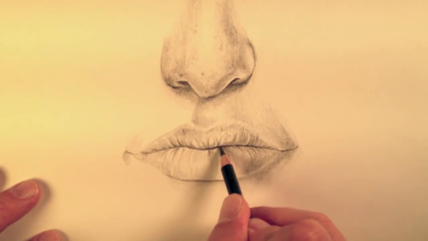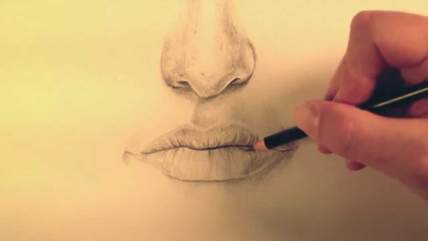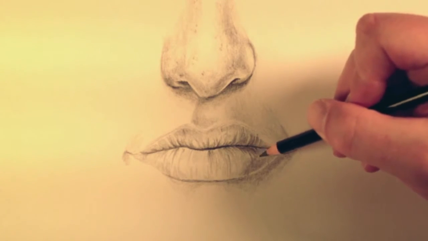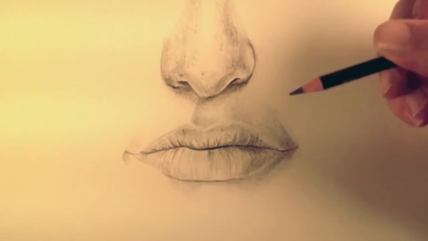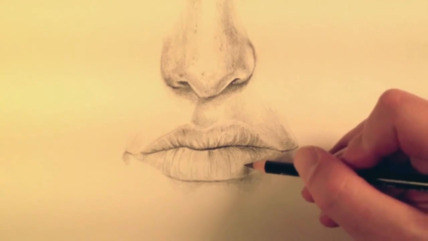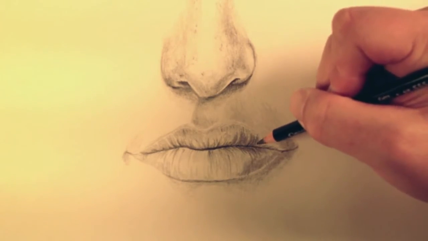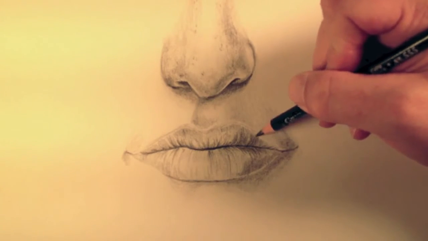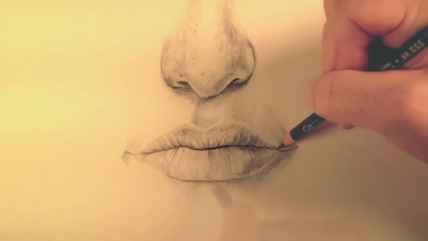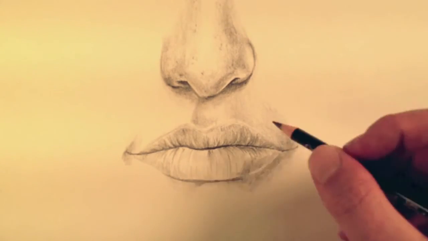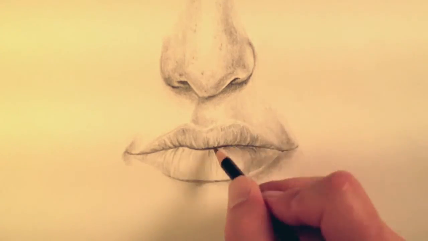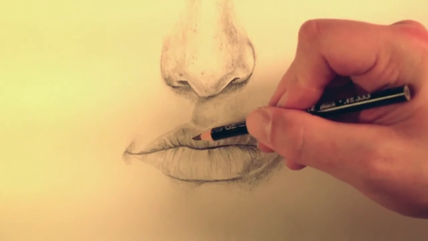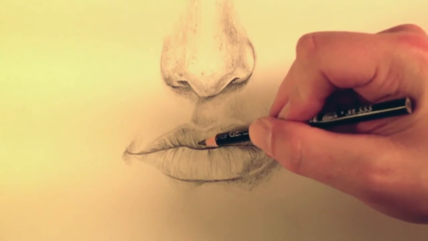And here again, we can go back with the softer graphite and enhance some of the darker values. Creating this contrast makes our lips look more realistic.